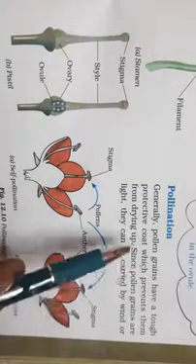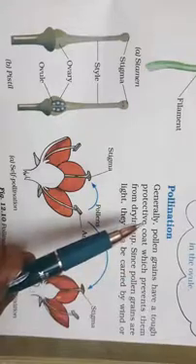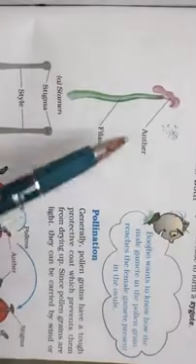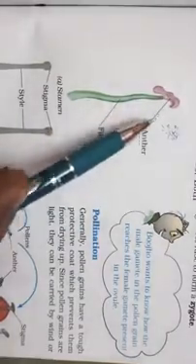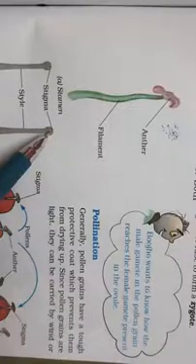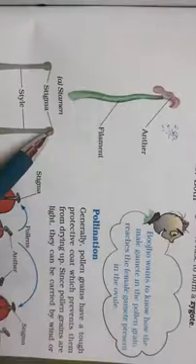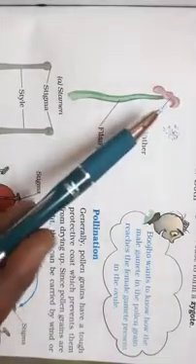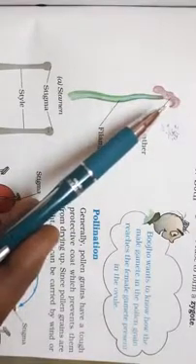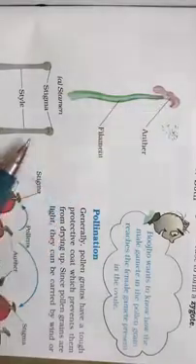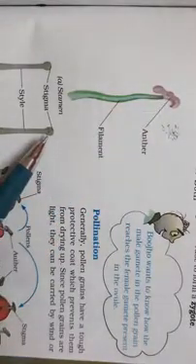In the previous video, I explained about pollination. What is pollination? Pollination is the transfer of pollen grains from the anther to the stigma. That is called pollination. I hope, children, that you have read the chapter and what pollination is. It is the transfer of pollen grains, which are found inside the anther, to the stigma of the flower.